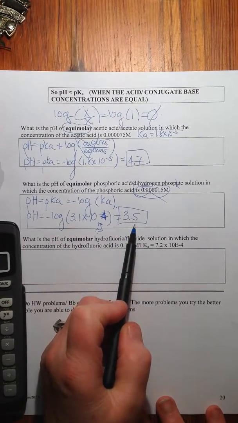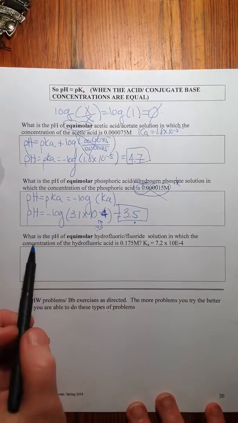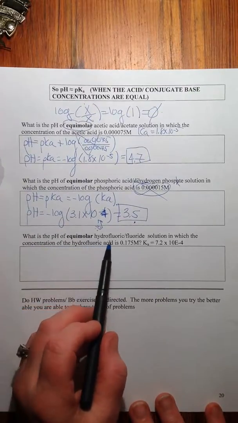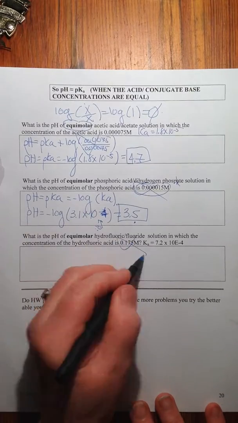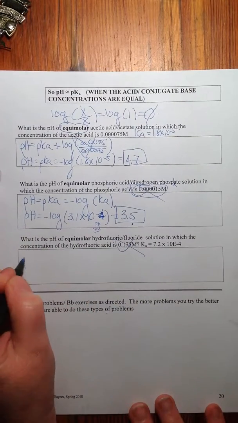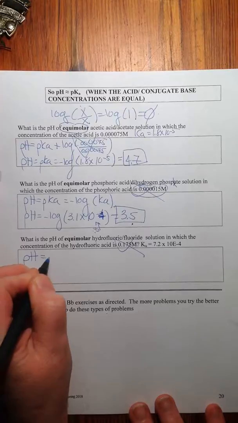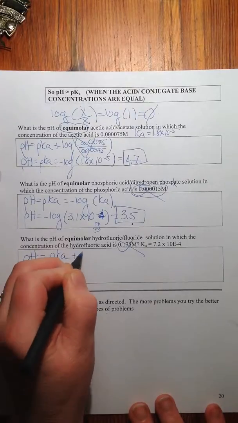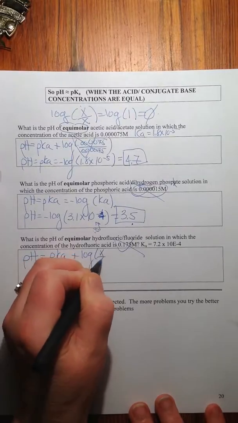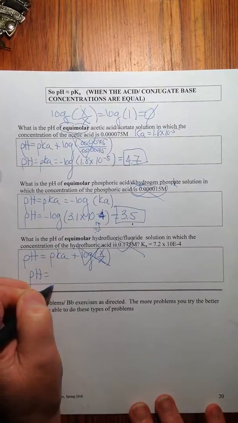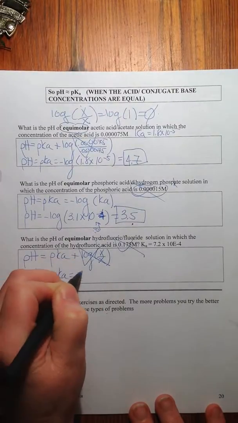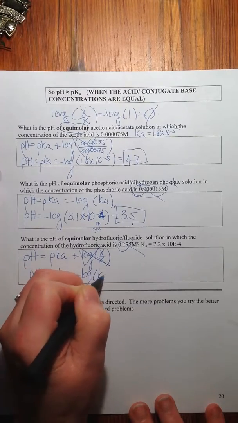pH is too low. Okay, what is the pH of equimolar hydrofluoric fluoride solution? Blah, blah, blah. We don't care because it's going to drop out as 1. pH equals pKa plus the log of x over x drops out. pH equals pKa, negative log of the Ka.